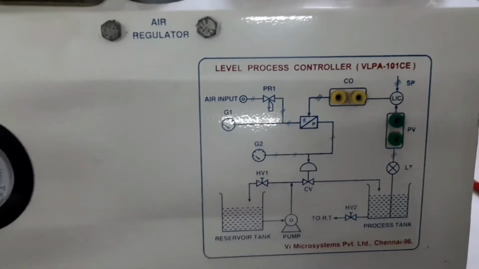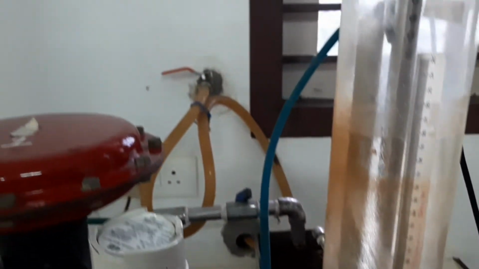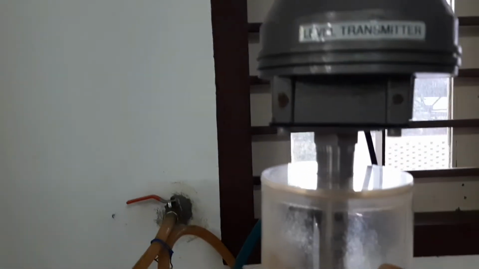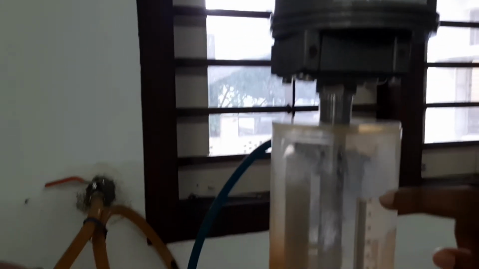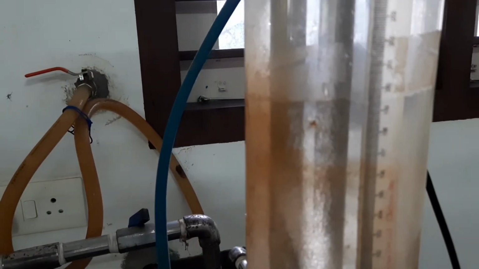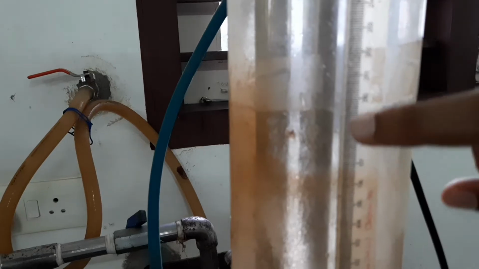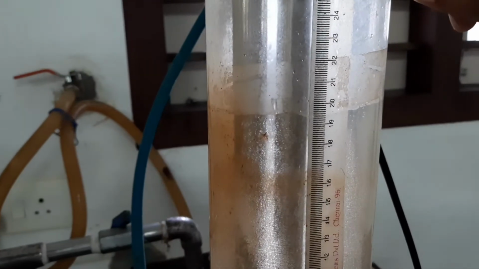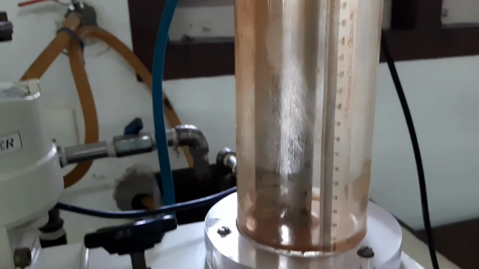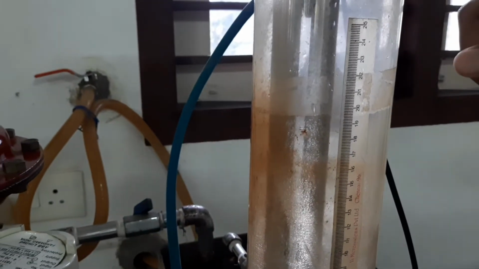Now I will show the different components in the experiment. So this is the process tank that we are talking about. Here you can see there is a scale by which we can measure the height of water in the tank. This is the tank where we need to maintain the water at a constant level.